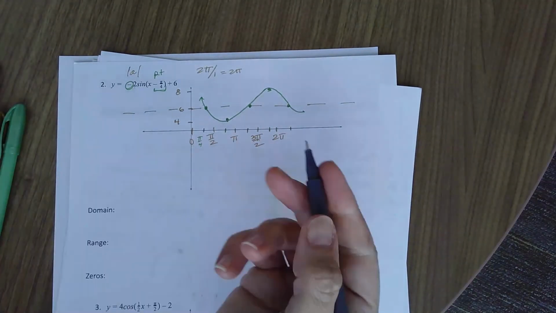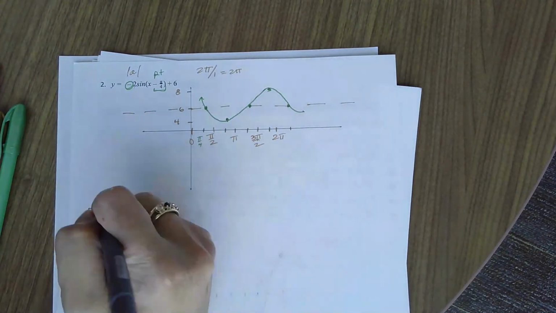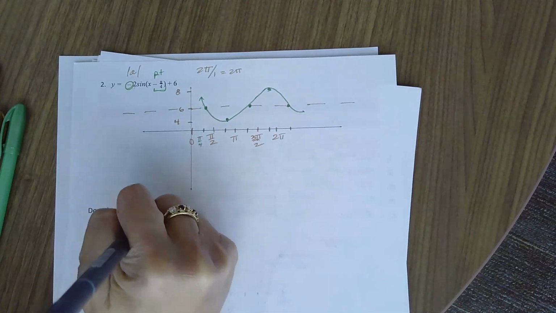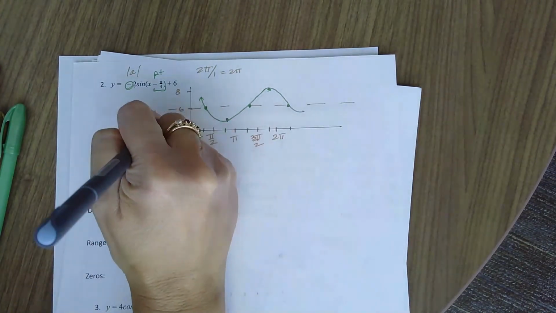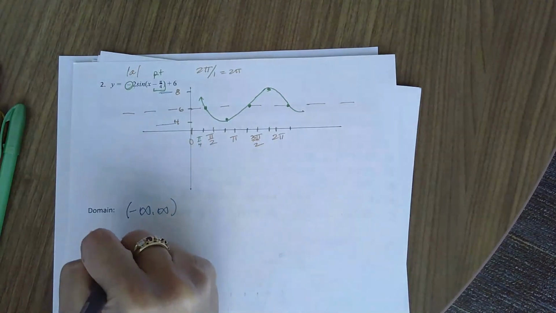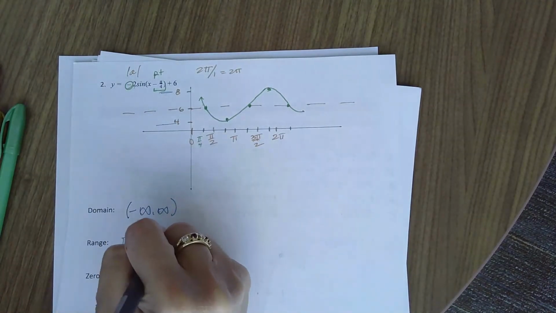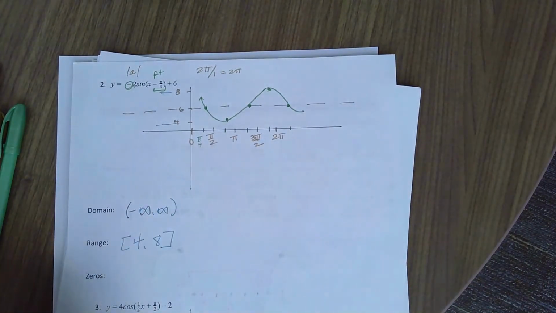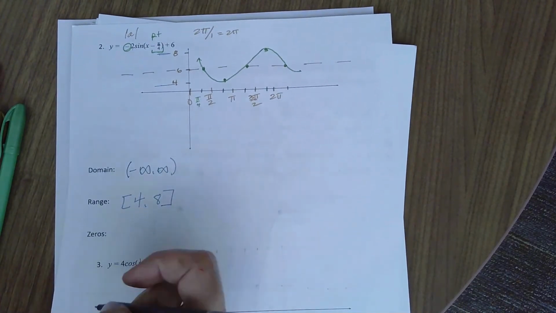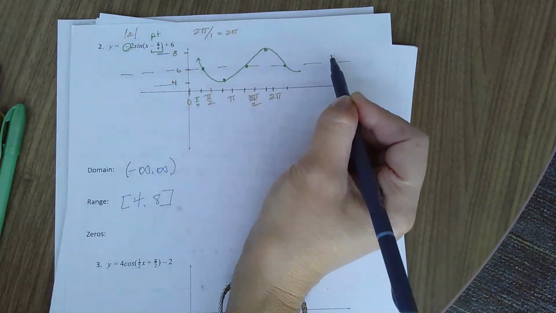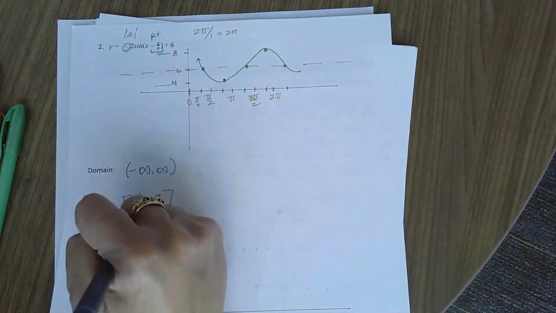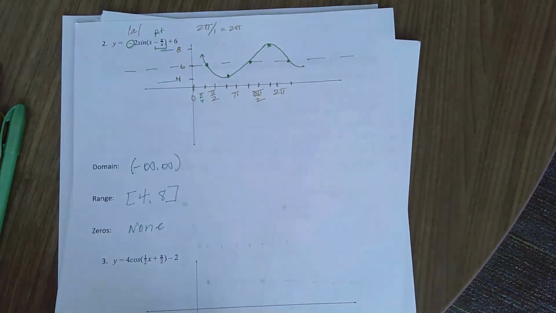All right, domain. The domain for all trig functions is going to be all real numbers. The range has to do with your max and your min. My lowest value is 4, my highest value is 8. Your zeros are where the graph touches the x-axis. Notice that this whole function is hovering above the x-axis, so that means there are no zeros on that function.